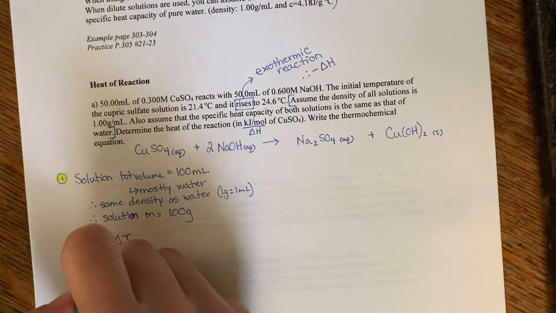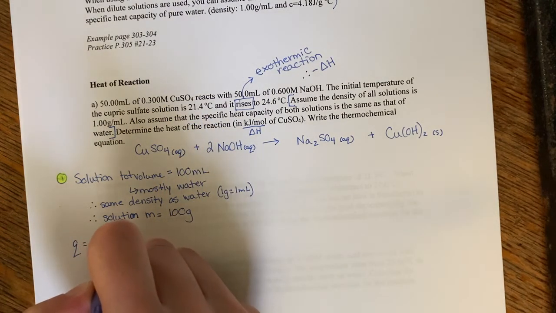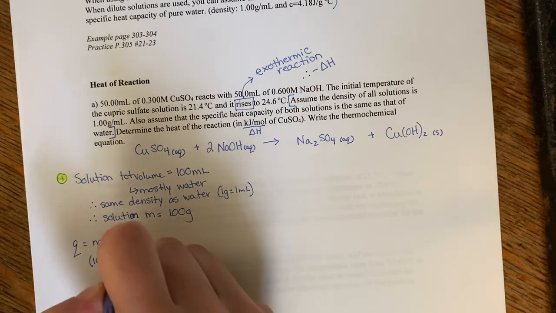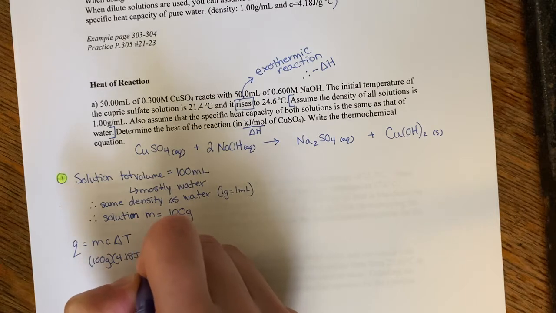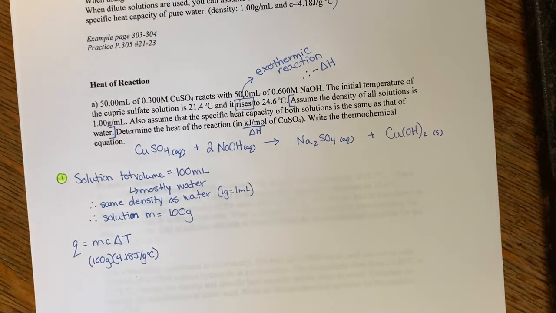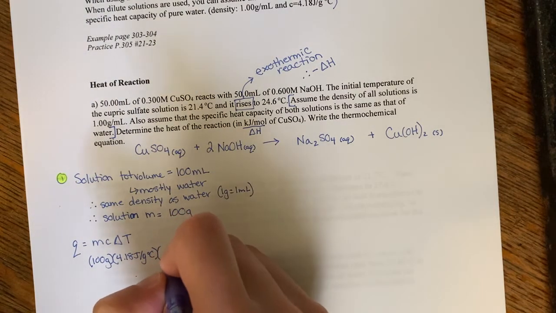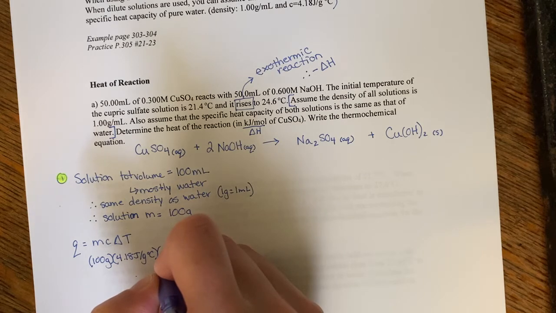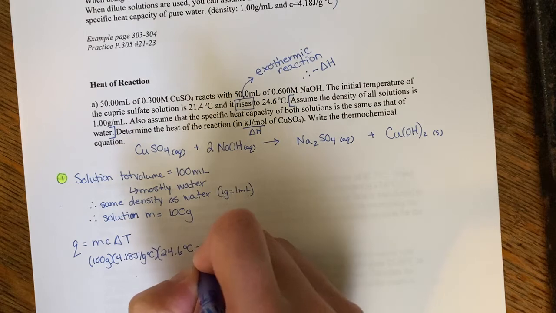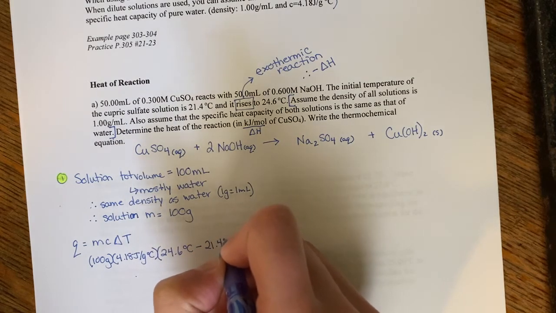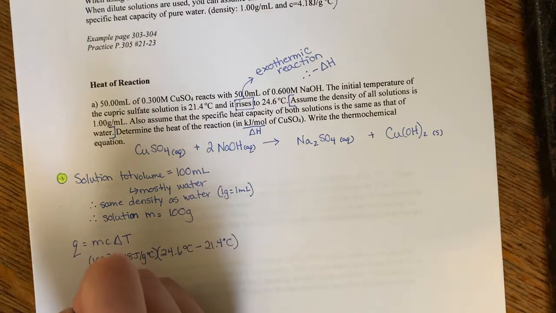So subbing in our numbers, we have 100 grams. For C, we have 4.18 joules per gram degrees Celsius for our specific heat capacity. Delta T is final minus initial, so 24.6 degrees Celsius minus 21.4 degrees Celsius.